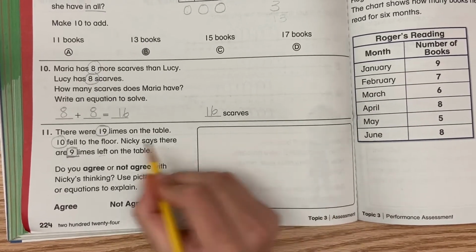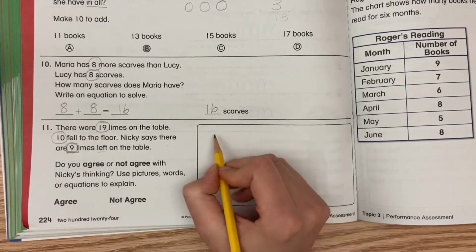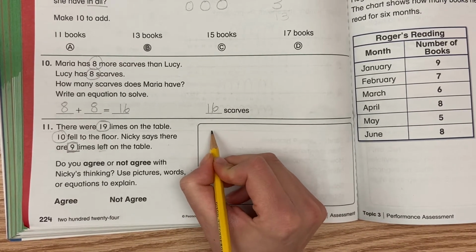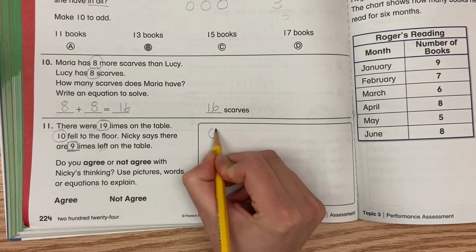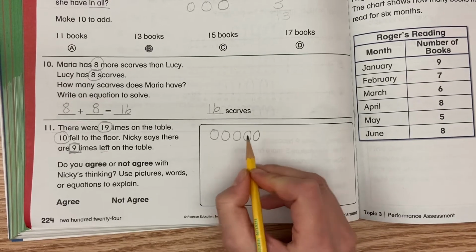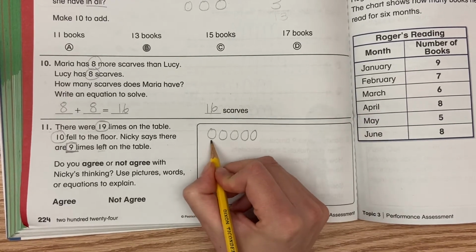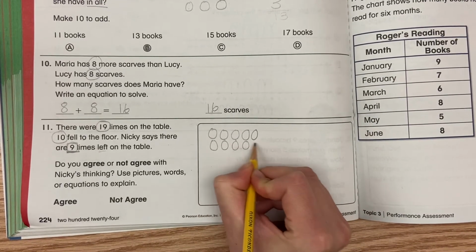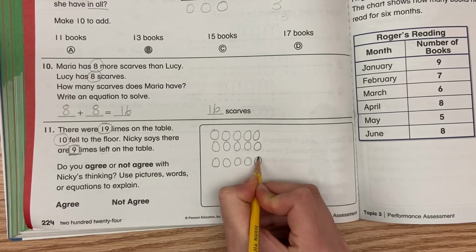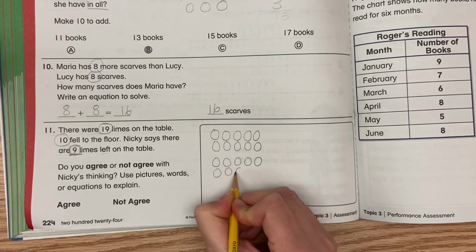All right, there were 19 limes on the table, so that means that's how many there were in all. I'm going to show 19. 1, 2, 3, 4, 5, 6, 7, 8, 9, 10, 11, 12, 13, 14, 15, 16, 17, 18, 19.